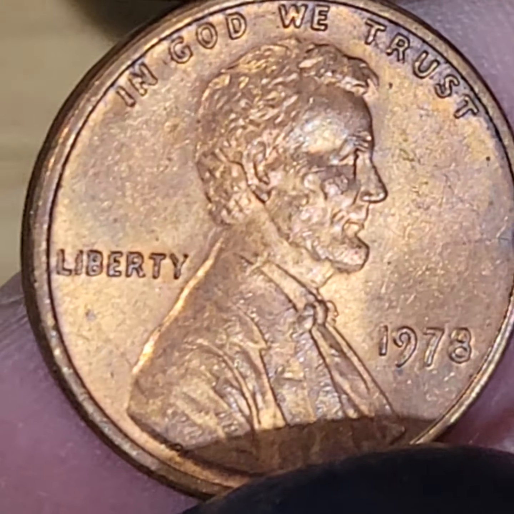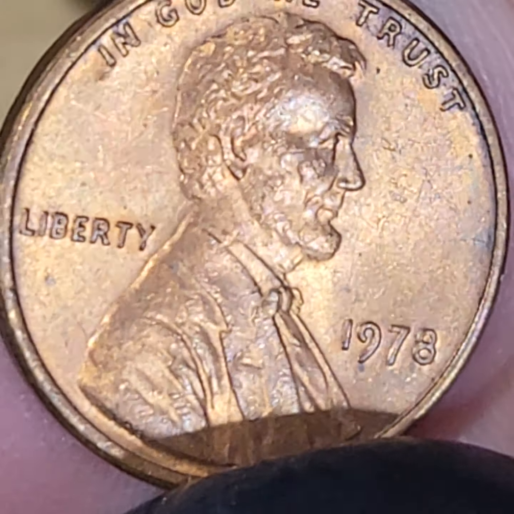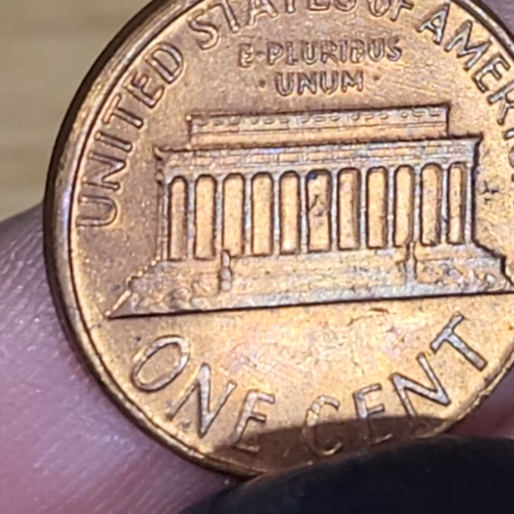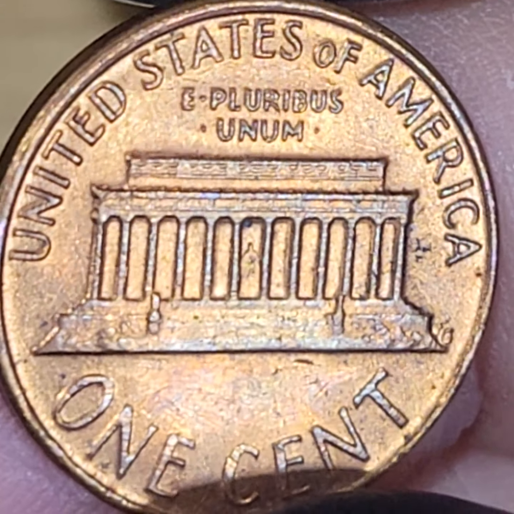So I separate them. Maybe one or two of those BUs could be passable for MS condition. I do try to keep them separate.